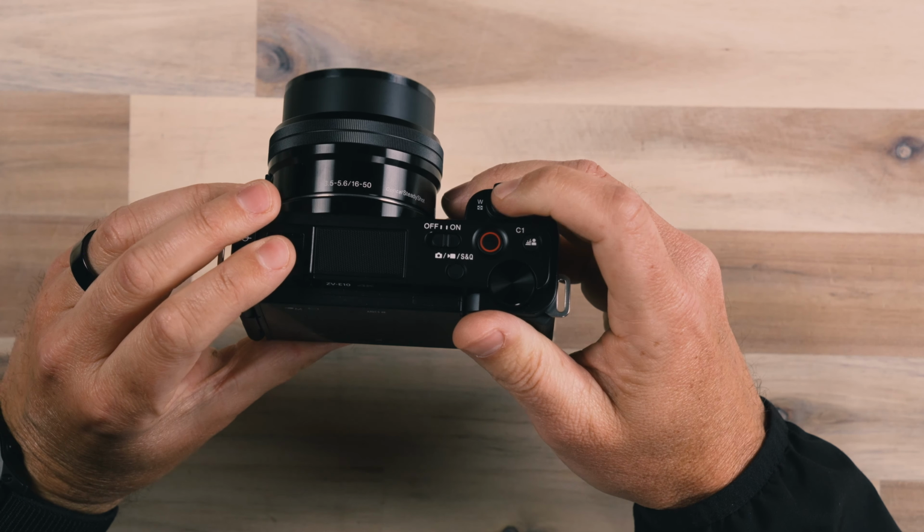So let's talk about the camera. I'm going to go ahead and power it on. First, we're going to take a look at the menu, and then we'll take a look at some of the actual camera settings. While I'm going to give you a lot in this video, it's definitely not everything that you need to know about the Sony ZV-E10.